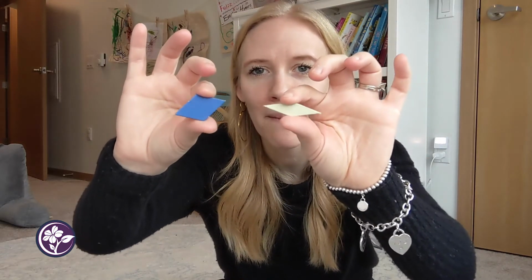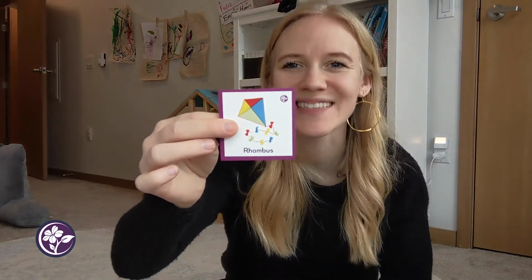Okay. Now, I have a few shapes here. Look at this. I have two rhombi, right? I have more than one rhombus, so I call it a rhombi. I have two rhombi to go along with my kite rhombus. So we have 1, 2, 3 rhombi. Great job. Now you can continue to play and you can match all of your shapes to your cards and see how many shapes you can find.